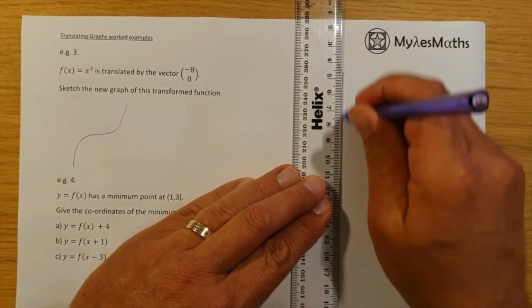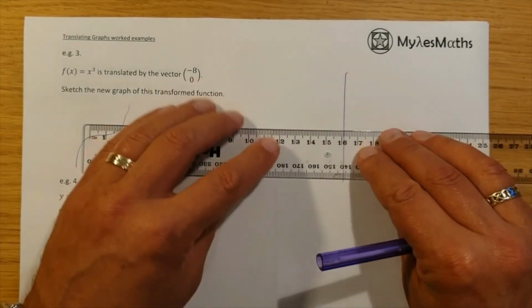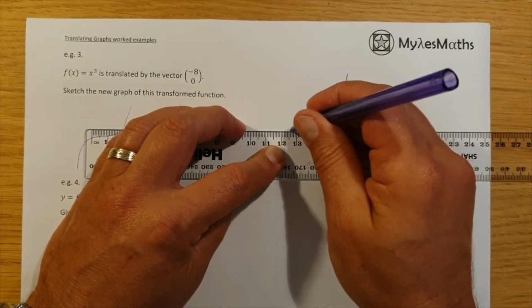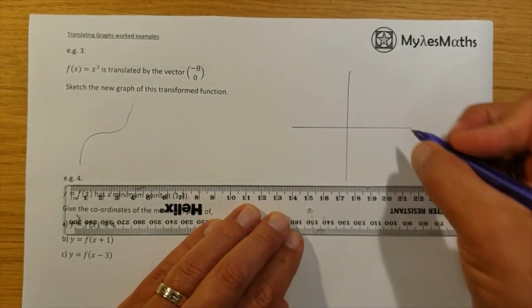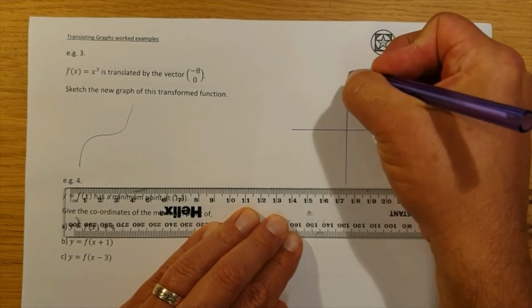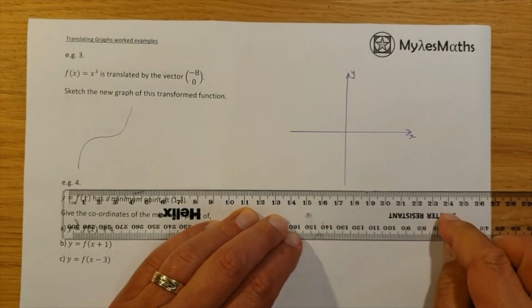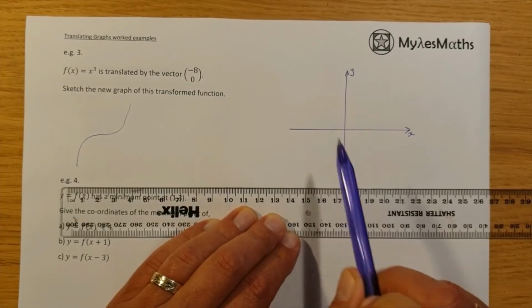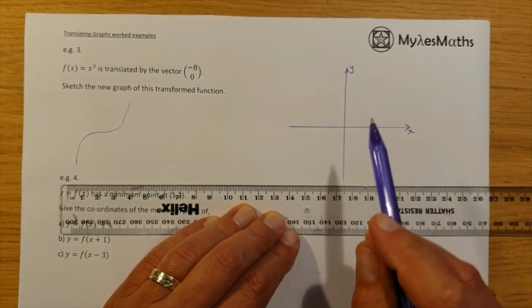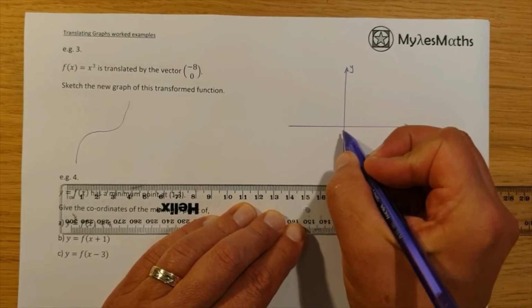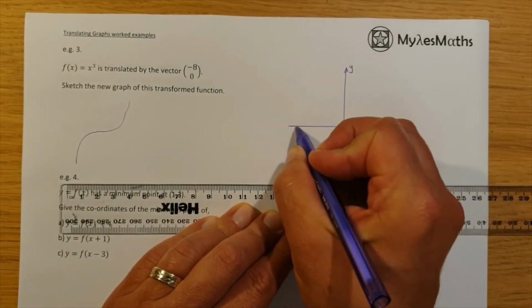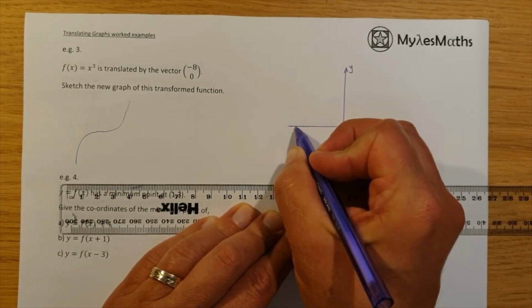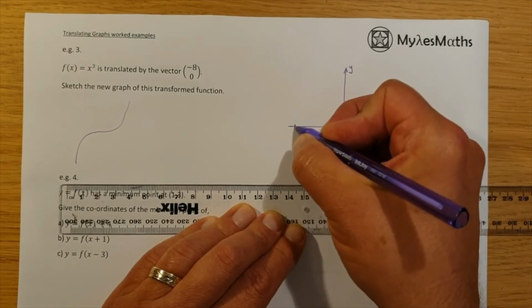And once again, it's a sketch. You would do this in pencil. Get that right first time this time. And f of x is x cubed is translated by the vector minus 8, 0. So minus 8, 0 would bring it down here because it's being translated by this vector.